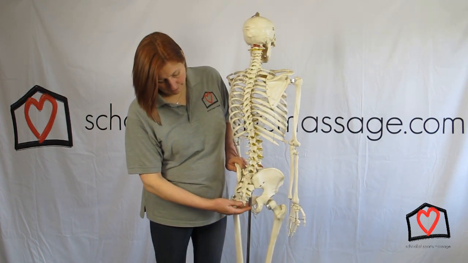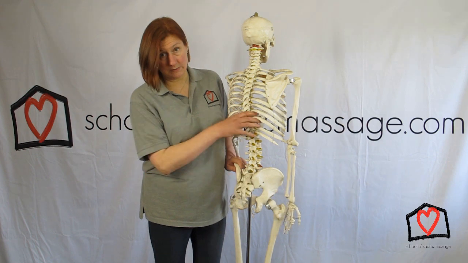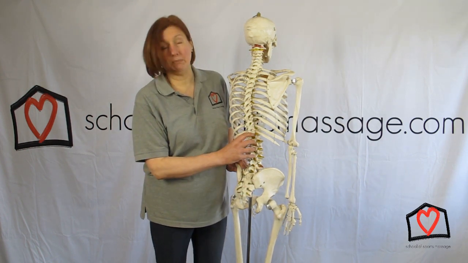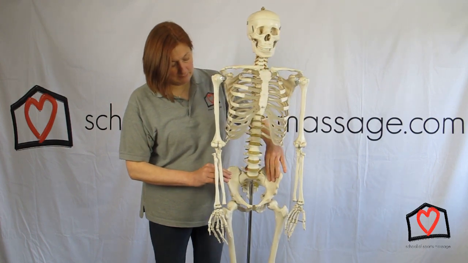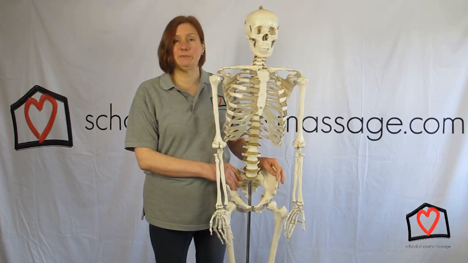So the sacrum and the coccyx we'll look at as part of the spine, so we'll run through bony landmarks on those at a later date. But that should be all the bony landmarks you need to know for the pelvis.